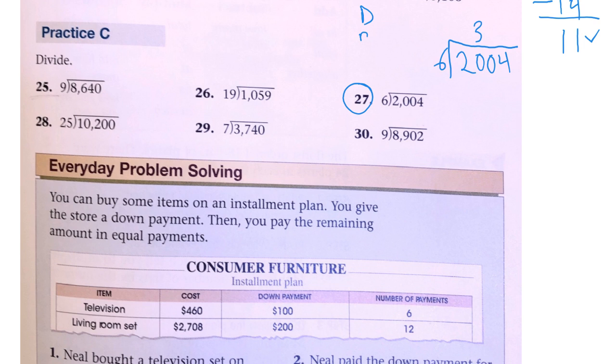So that is dividing. Then I multiply. 3 times 6 is 18. Then subtract. And I get 2 left. And then bring down 20 again. So 3 again. 18. 2. Bring down the 4. 24.